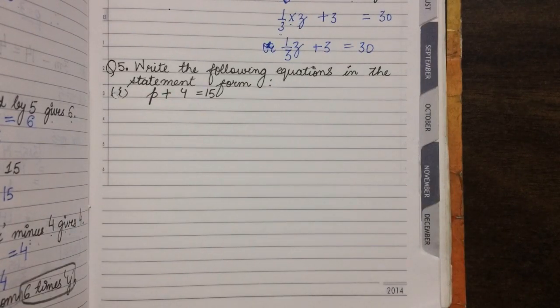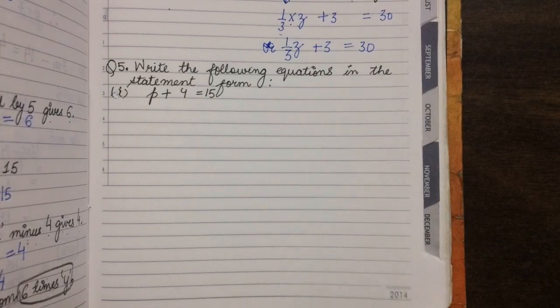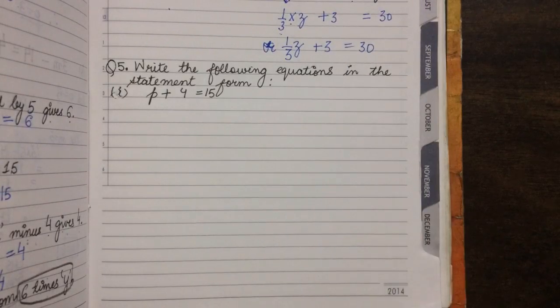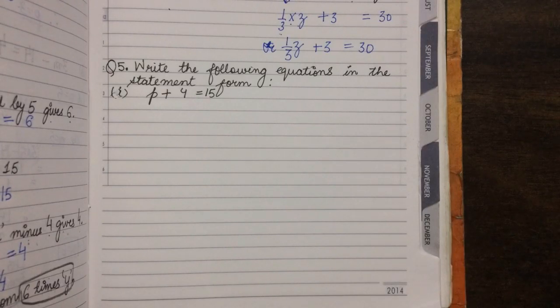So you can write it in several ways. Just make sure that you are able to express what is given in the question correctly, especially in case of division and subtraction. And when there are multiple operations, then also you need to be careful.